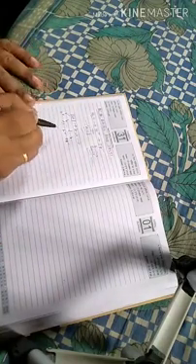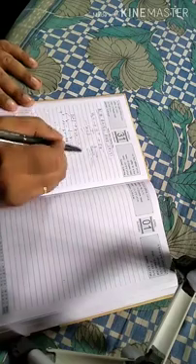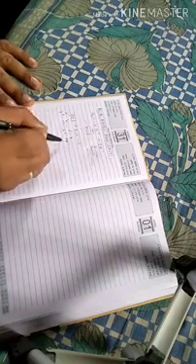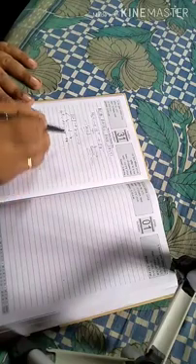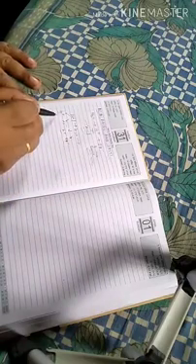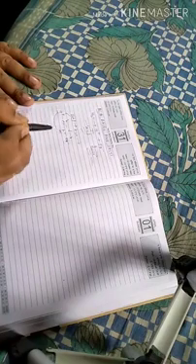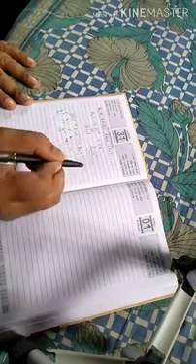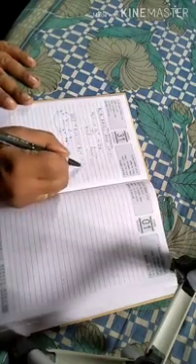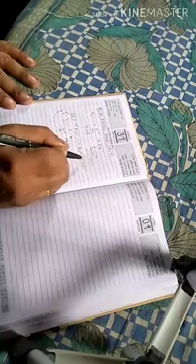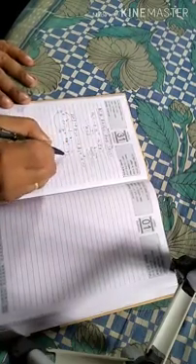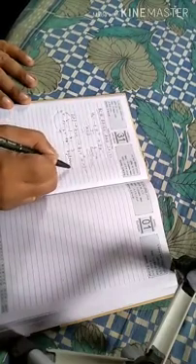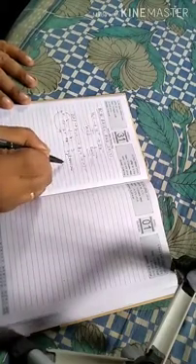Here the H2O means H plus and OH minus. Okay, and here is also H plus. So this H plus will add with that H plus and it will remain as H3O plus, Cl minus. Okay, so H3O plus is called the hydronium ion.